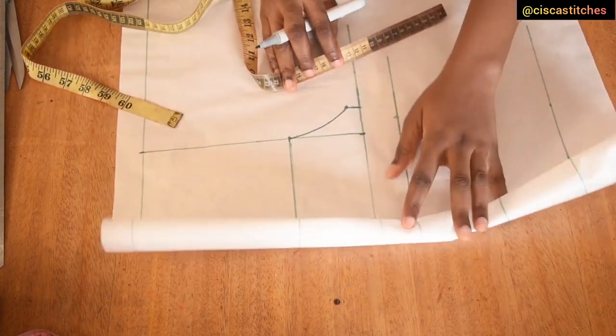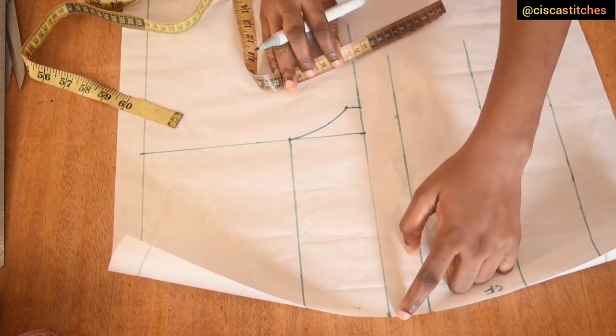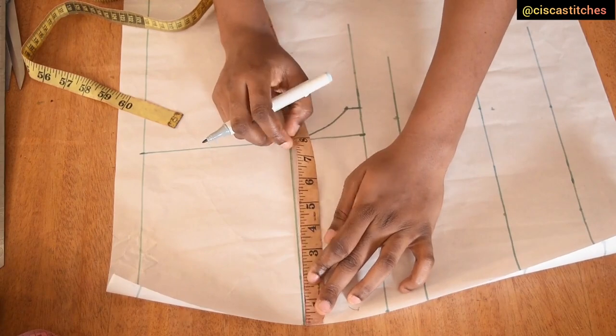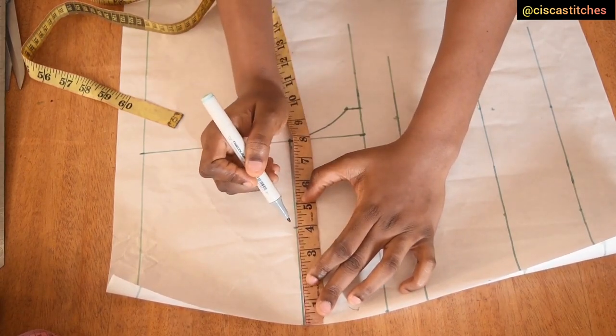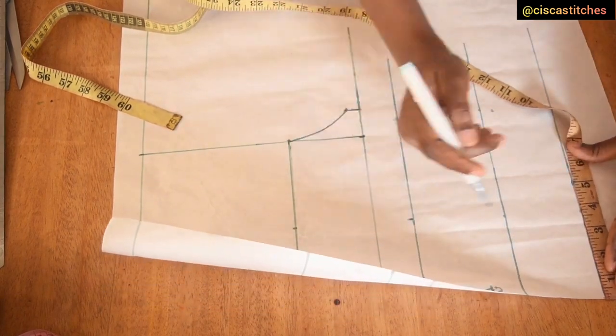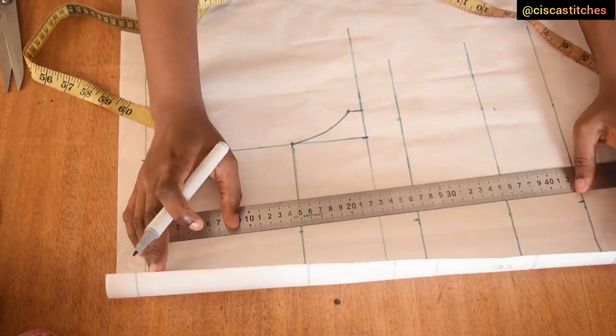So next I'm going to mark my darts, and in order for me to do that, I'll be needing my nipple to nipple measurement. All right, so I'm going to mark my nipple to nipple measurement divided by 2. Mine is 8. 8 divided by 2 is 4 inches. So starting from my upper chest line, I'll just mark 4 inches all the way down to my waist, and I'm going to draw a straight line across.